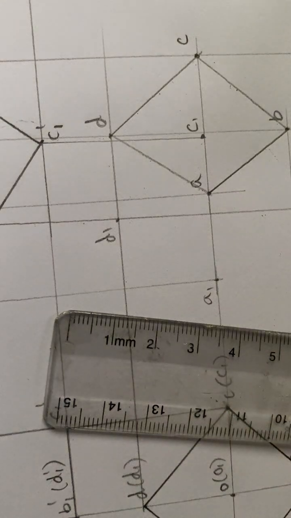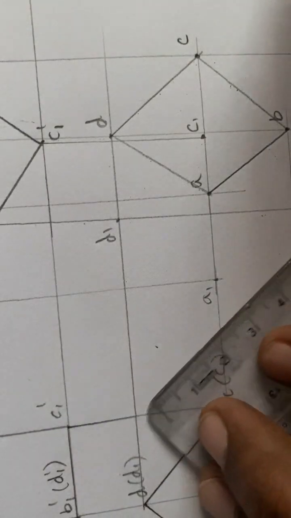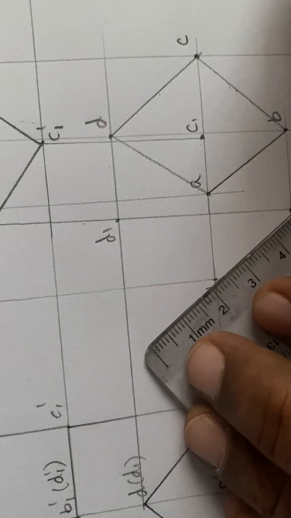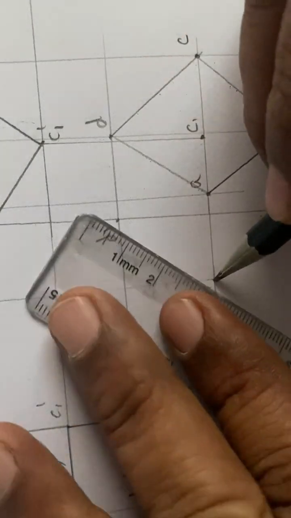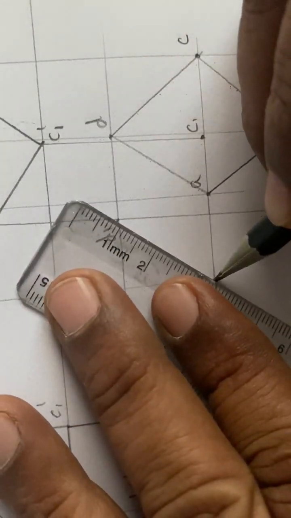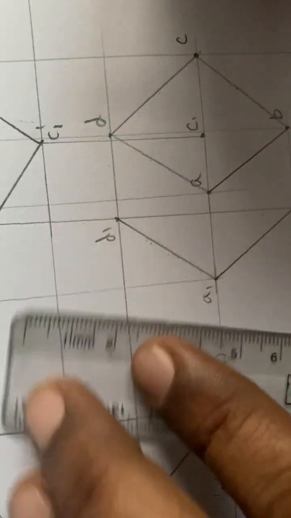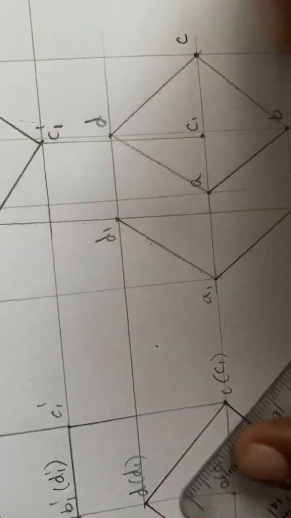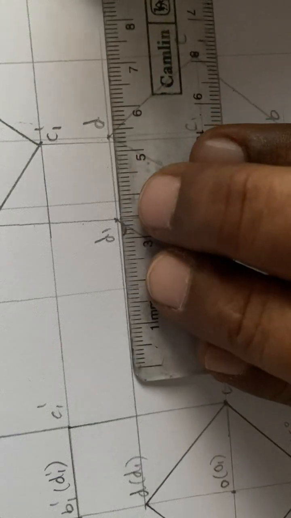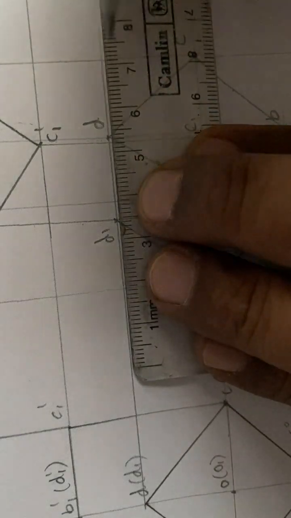Then let us join the A1, B1, D1. Okay, A1, B1. Then this outline also will join this outline as D and D1.